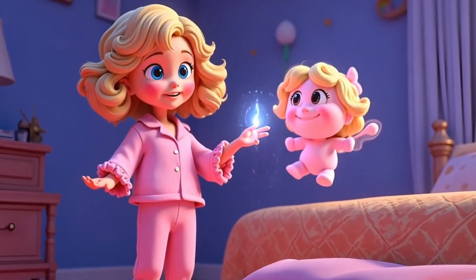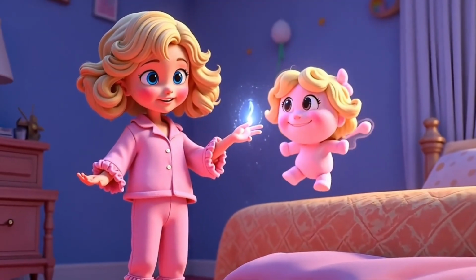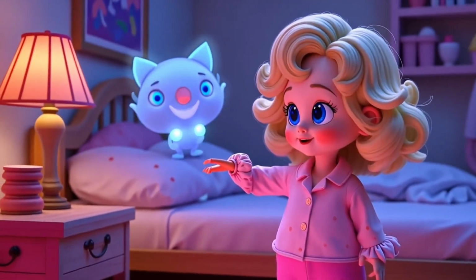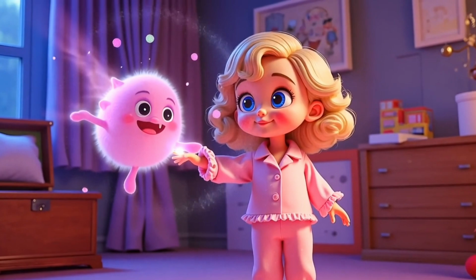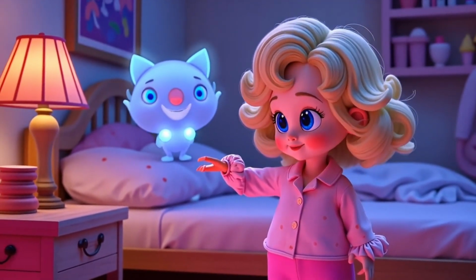Then, I pressed it. And then, whoosh! A floating, glowing creature appeared. It was soft, like a plush toy, but alive. It giggled, and spun around me. Toys started floating. Lights sparkled. It felt like a dream.